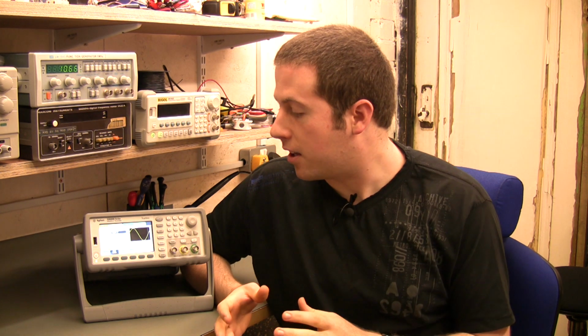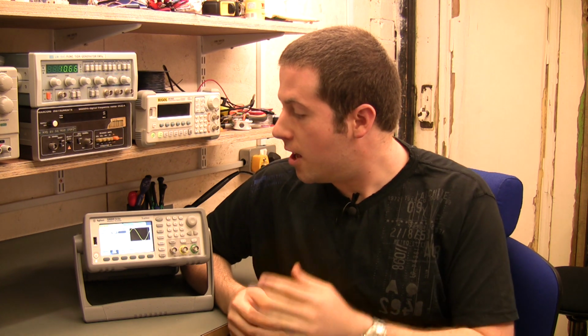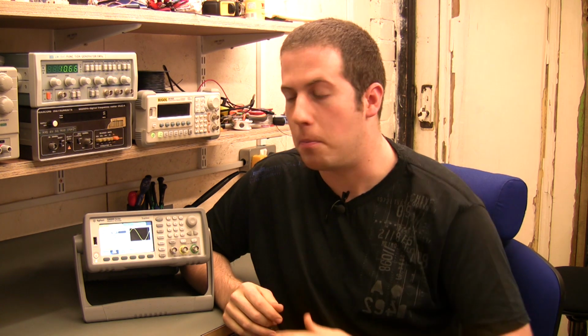Overall then, the verdict on this is an amazing bit of kit, and I would have no hesitation whatsoever in recommending it. Absolutely superb. I can think of almost nothing bad to say about it. Yeah, Agilent, absolutely love it, done a fantastic job.